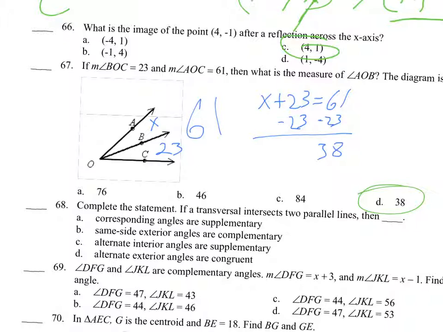Okay, complete the statement. If a transversal intersects two parallel lines, here's our parallel lines, our transversal. Alternate exterior angles are congruent, is your answer here. Corresponding angles are not supplementary, they're congruent. Same side exterior, actually those are not complementary. Now they're supplementary, but that's not one that we really look at.